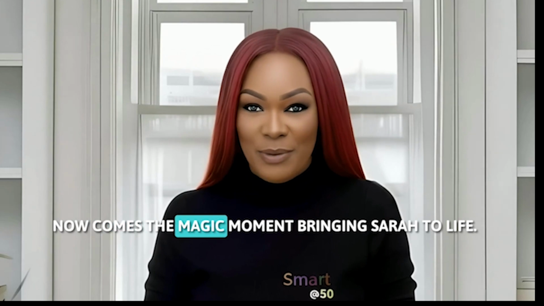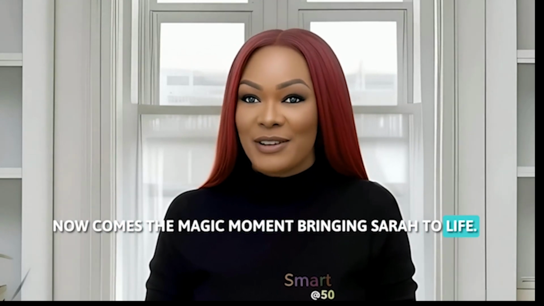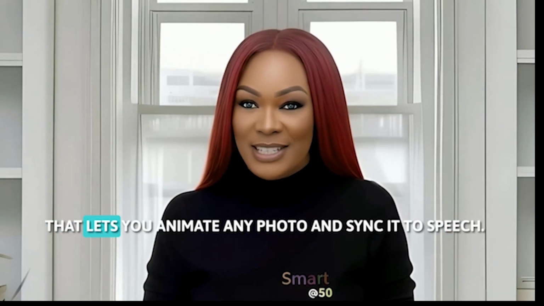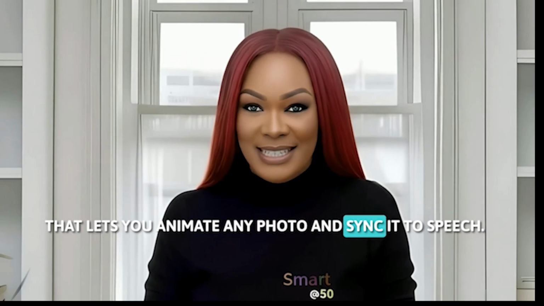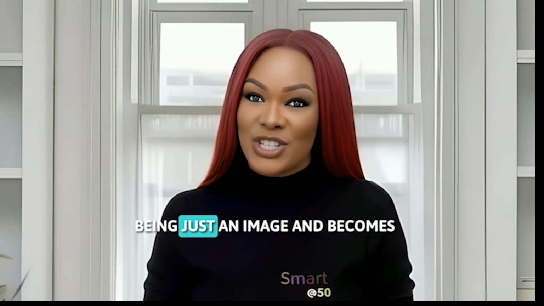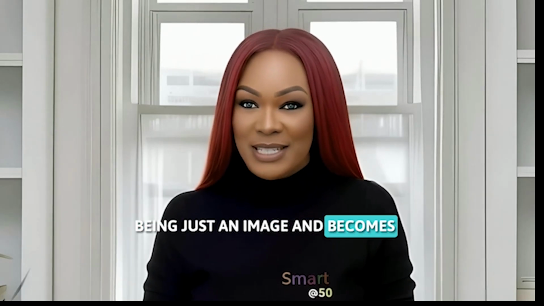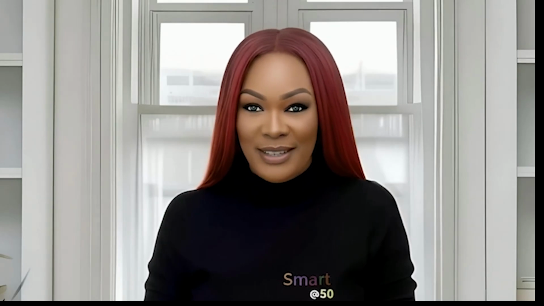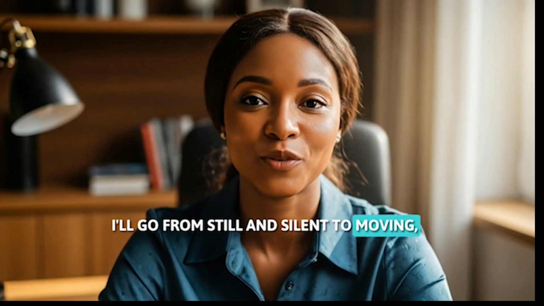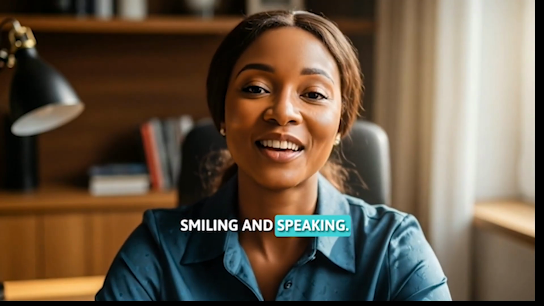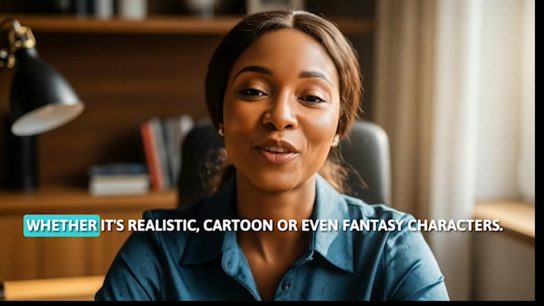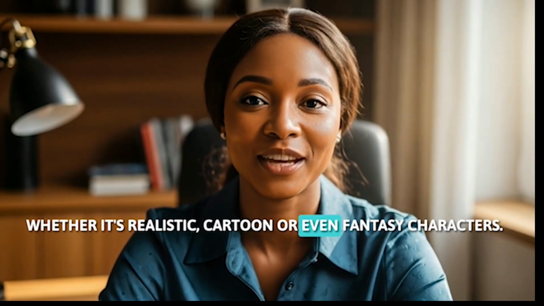Now comes the magic moment, bringing Sarah to life. We'll use a free tool called DreamFace that lets you animate any photo and sync it to speech. This is where your character stops being just an image and becomes someone you can actually talk to. This is my favorite part. Watch closely. I'll go from still and silent to moving, smiling, and speaking. Suddenly, I feel alive. And yes, you can do this with any image, whether it's realistic, cartoon, or even fantasy characters.